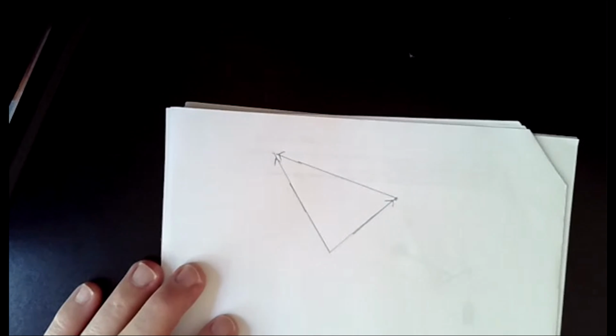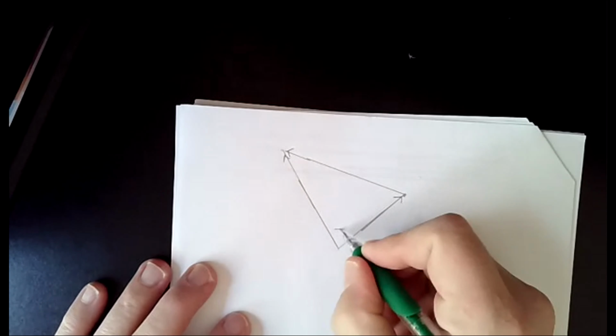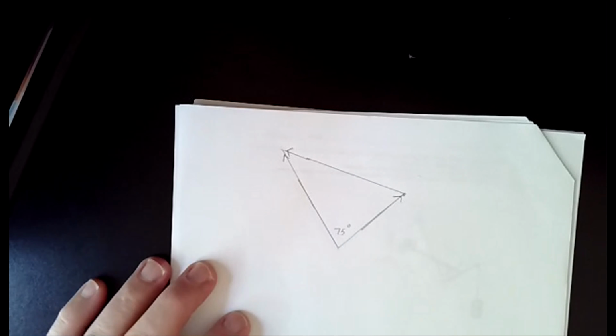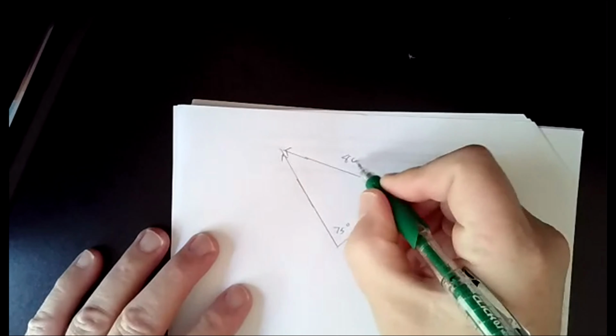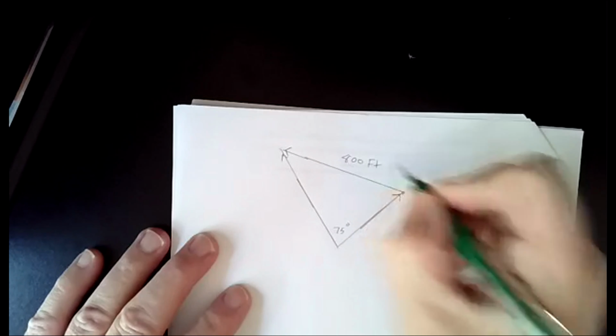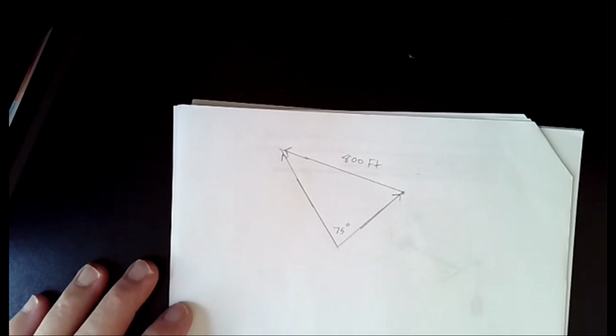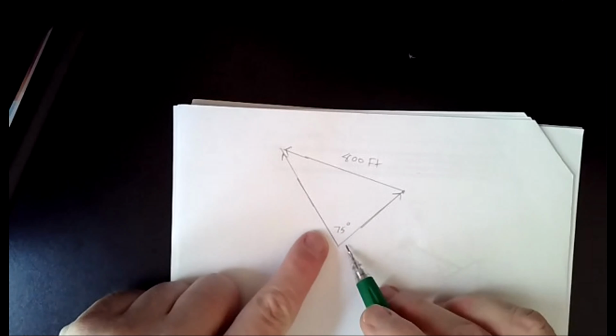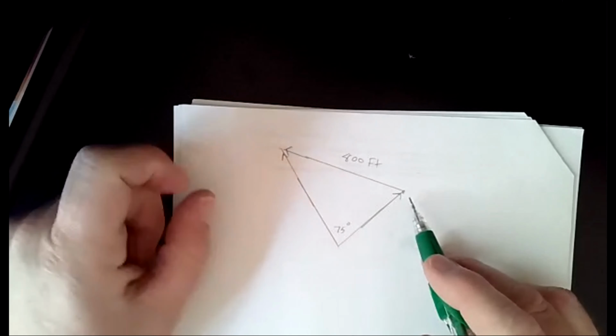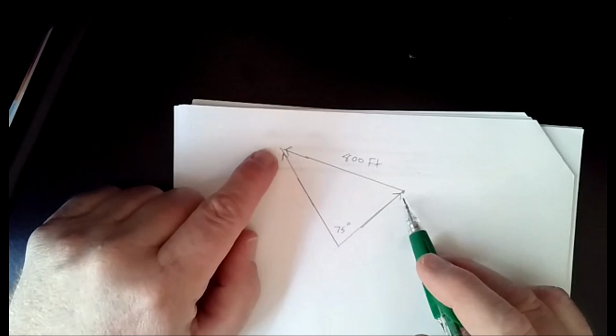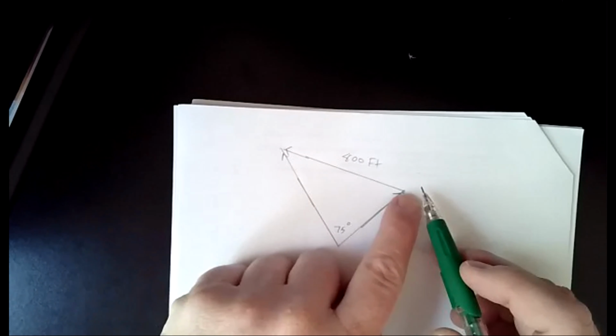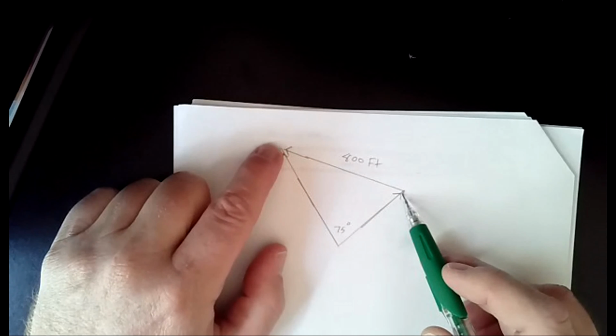So what I've done is I've redrawn it, and I know this is 75 degrees, and I want to know when this is 800 feet apart. That's really what it's asking. Because you have the two boats, they're going in not completely opposite directions, but they're diverging. So when is the distance from this to this 800 feet?